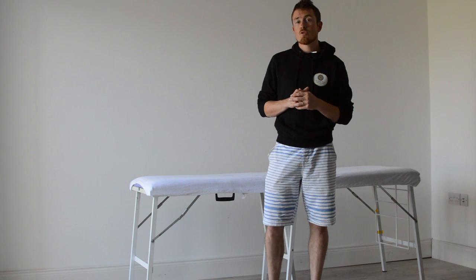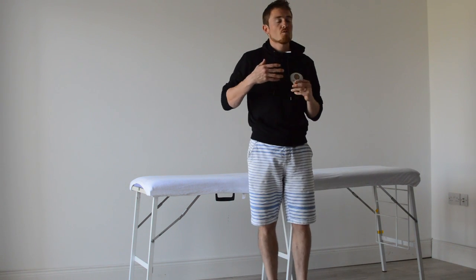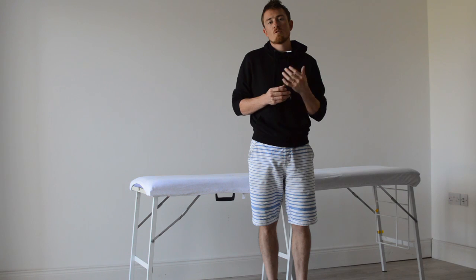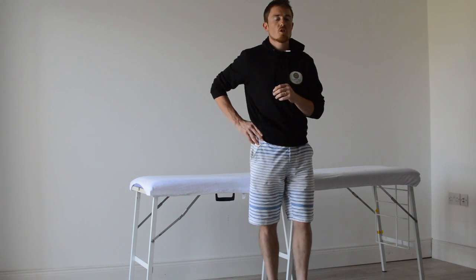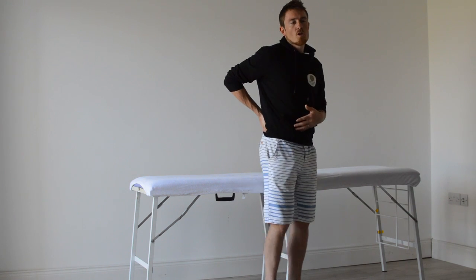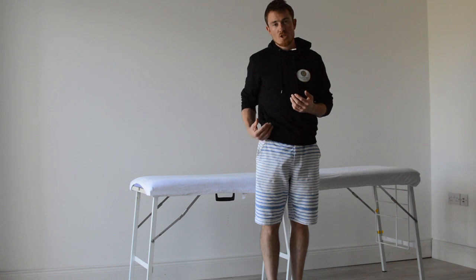Number three then we talked about was neural tension. So this can develop because of many reasons. We talked before in one of the videos about how well you move your lumbopelvic region, so your lower back and pelvis. So if you're not moving too well there, you can create a nerve tension down your leg.